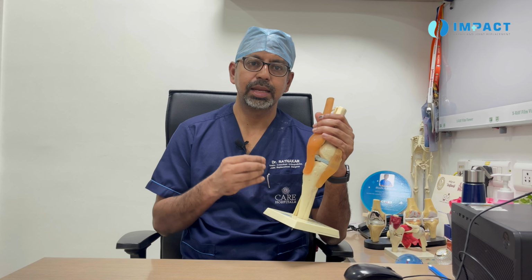Actually, grade 1 and grade 2 are a very minor thing, non-significant, because MRI picks up edema, meaning some contusion, some bruise-like thing in the meniscus. But an actual tear gives problems.